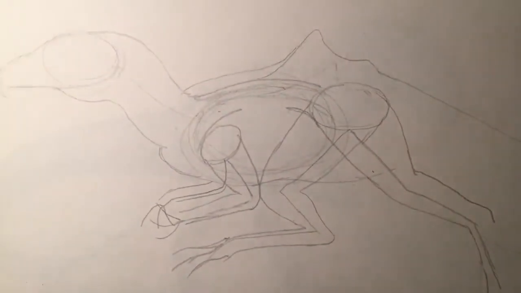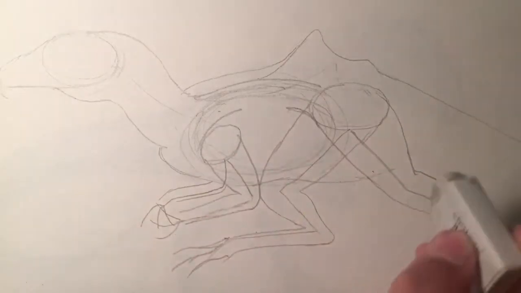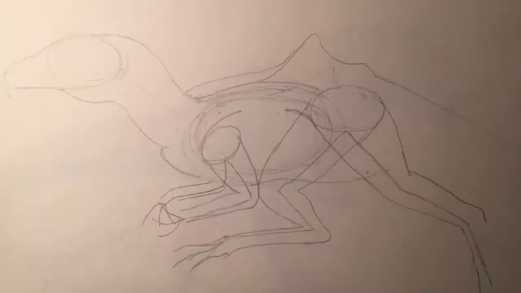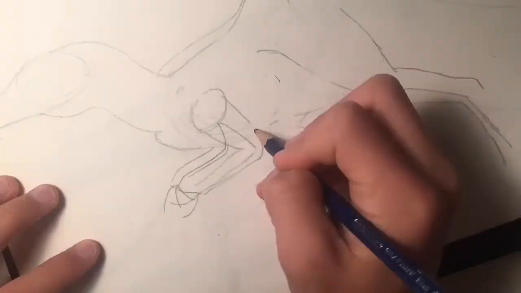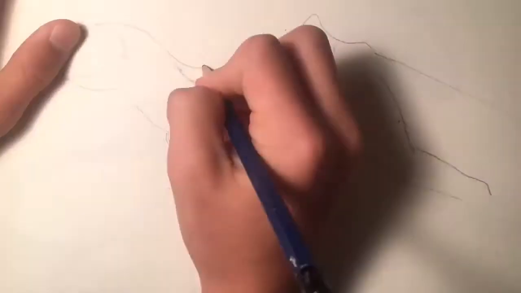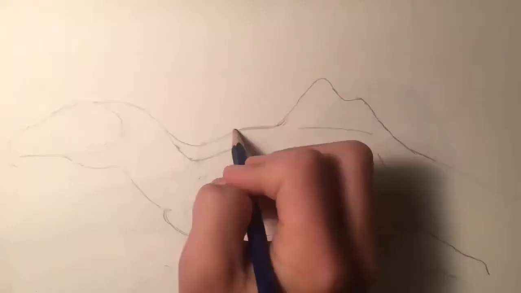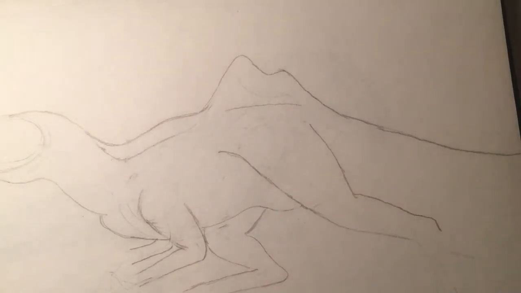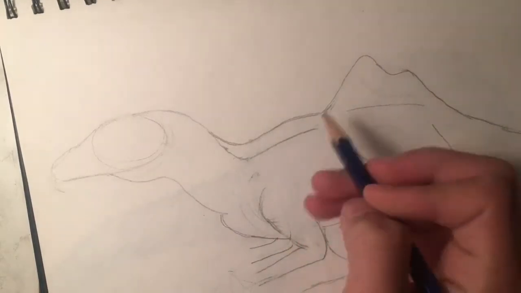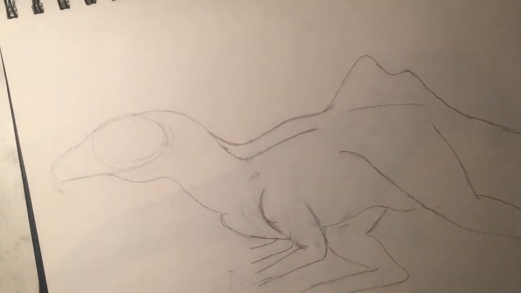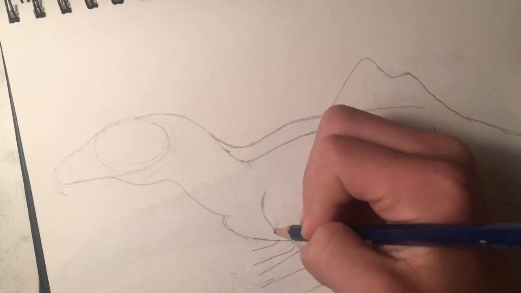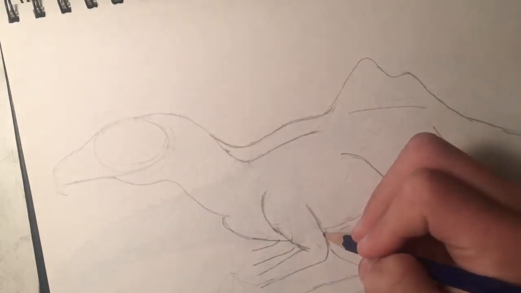Looking pretty good. Now I'm going to erase all the little extra lines in here. All right, so I erased a lot of the extra lines. I didn't do the head yet, we'll get to the head in a second. Also, if you accidentally erase any of your finishing lines, lines that you actually want to be there, then just draw them back in. As easy as that. There we go.